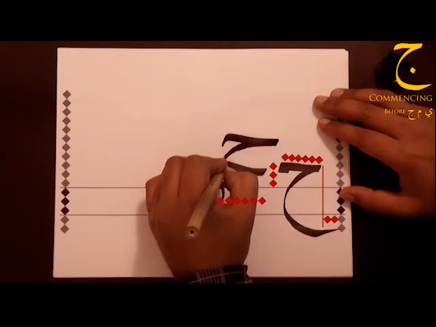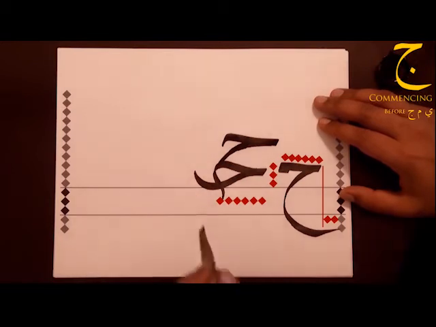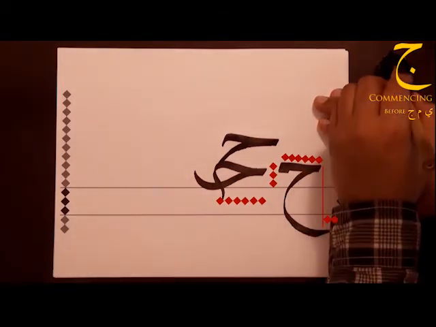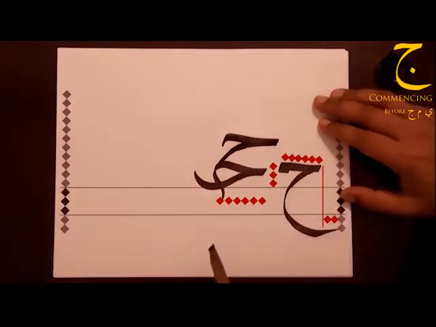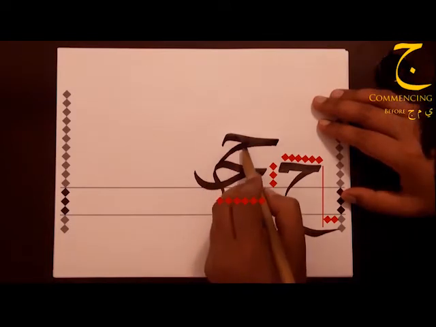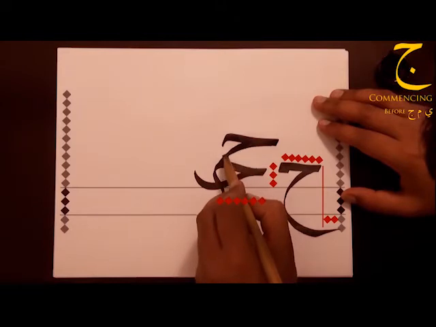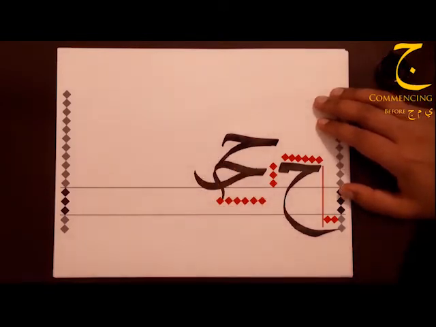And in this case, we'll connect it to the initial commencing letter. So you can see how this Jim would appear before another Jim. I'll fill in the gaps here. So there we are.